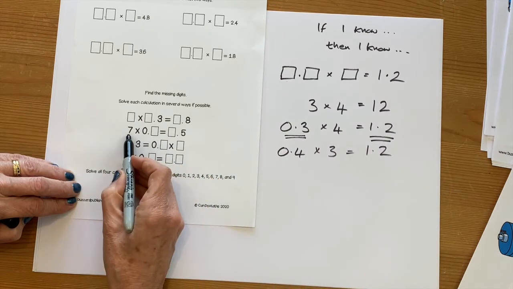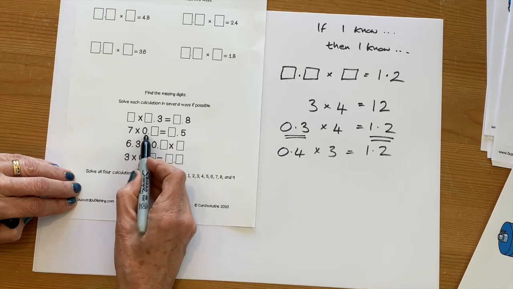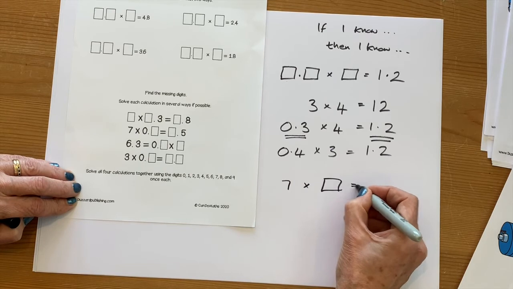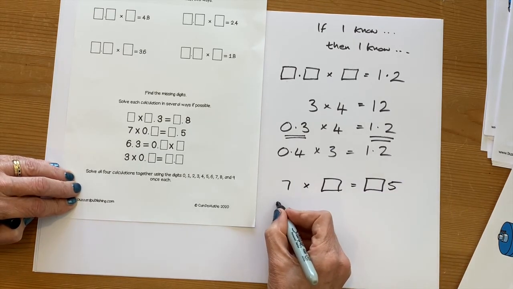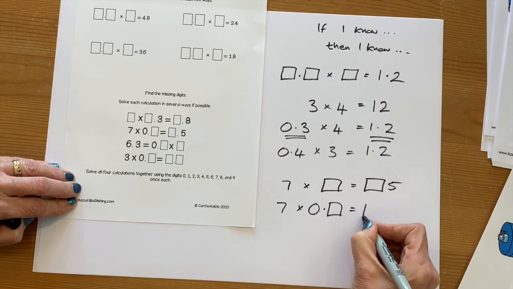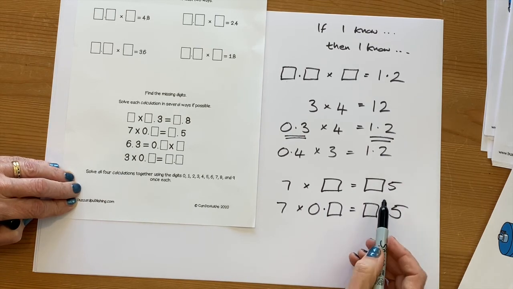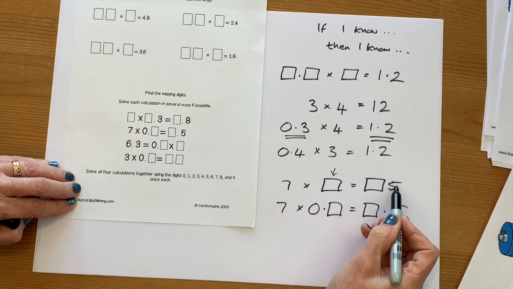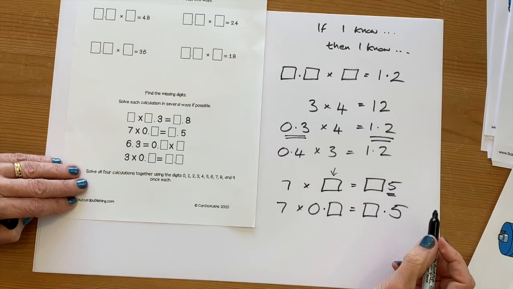So if I'm multiplying something by 7, if this was a single digit rather than 0 point, so if 7 times something equals something to 5, then when it becomes 10 times smaller, I get that, don't I? All right. So thinking about your known facts, what could go here, what can't go here, in order to end up with a 5 in the ones column. Good luck, off you go.